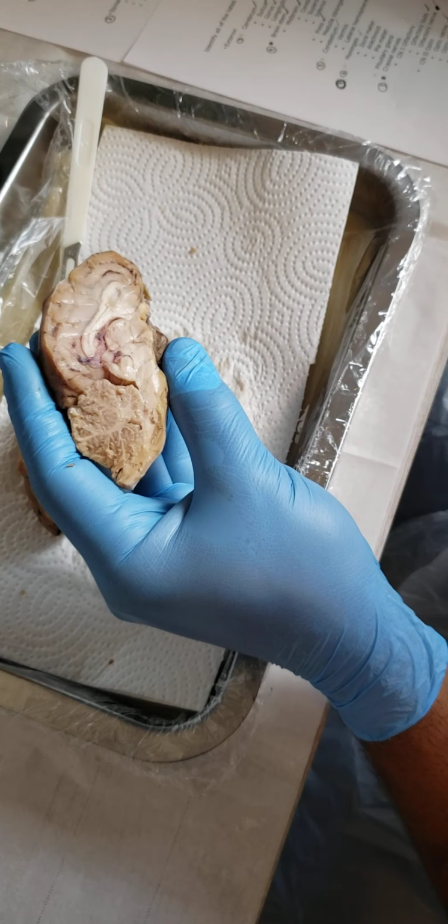Within my cerebrum, this is the better section to tell. I've got my sulcus, which is this first area right there. Right underneath, past the sulcus, I have my gyrus. So this whole lighter area right there, that's the gyrus. Like I said, cut along this longitudinal cerebral fissure.